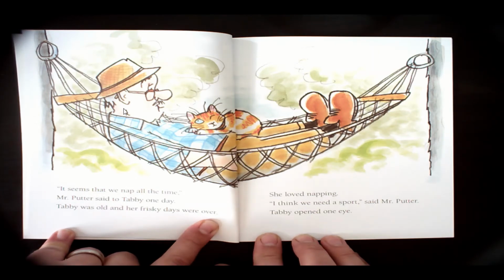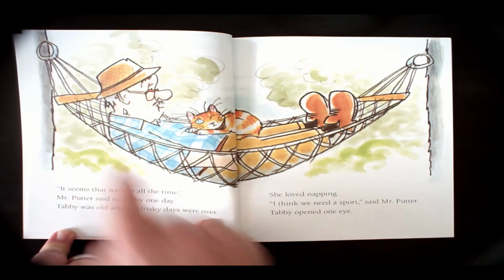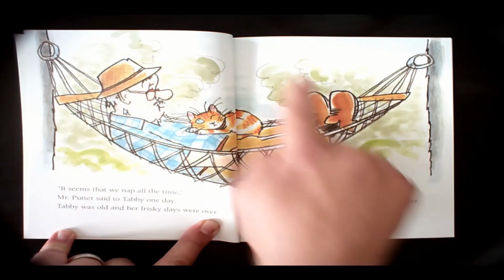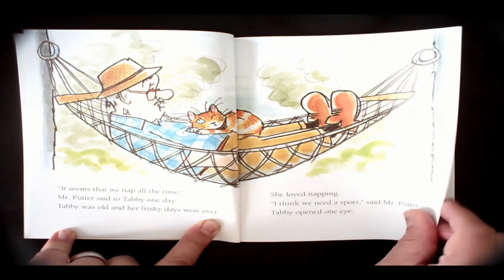I wonder why he opened one eye like that. Maybe he's thinking to himself, you're kidding me. A sport? I want a nap. I'm old. My frisky days are over. But also notice they're in a hammock, and I can see trees, which means they're outside. So they do love being outside. Let's continue.